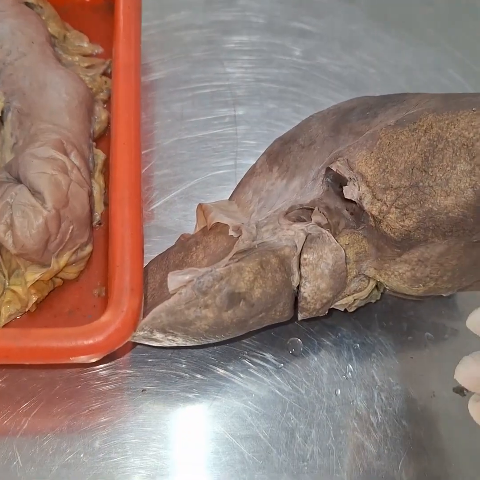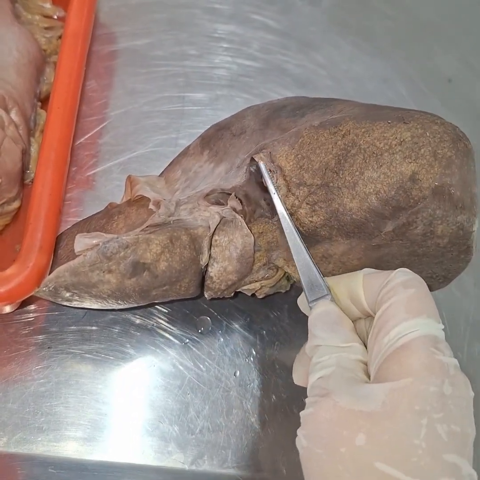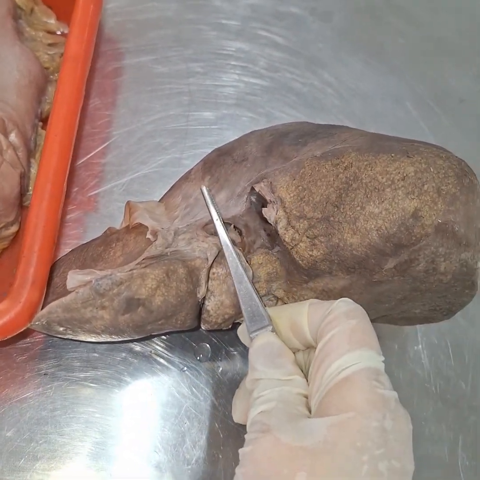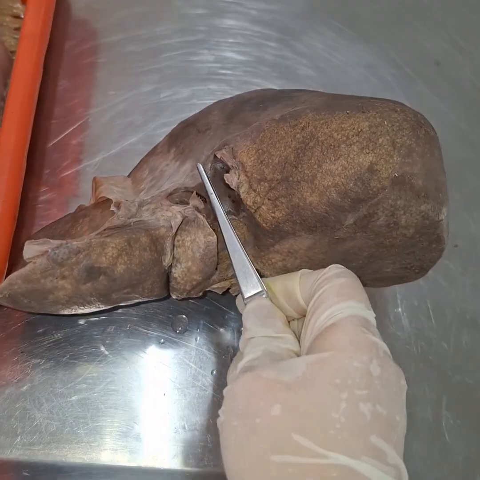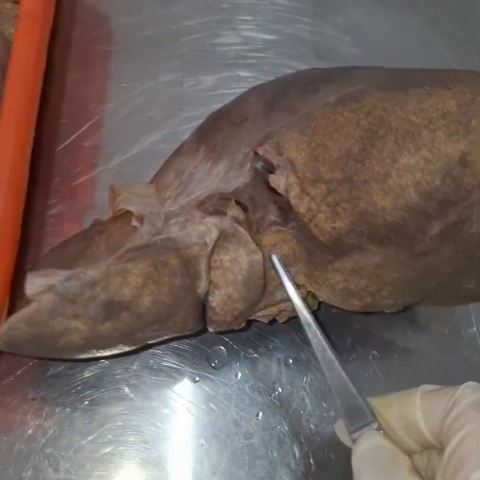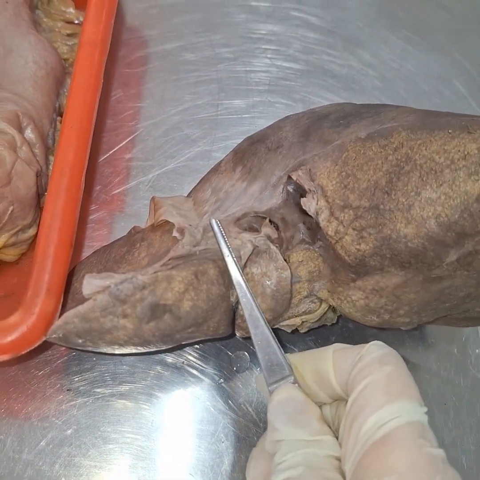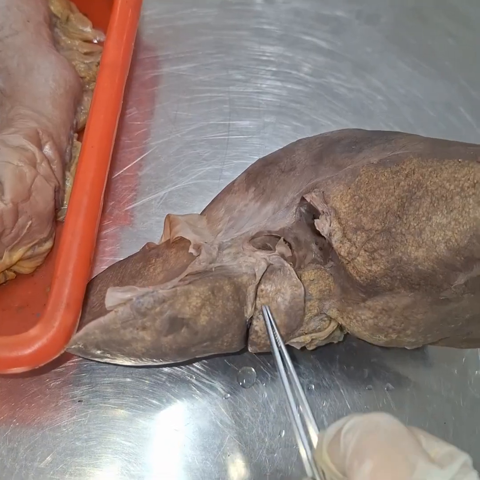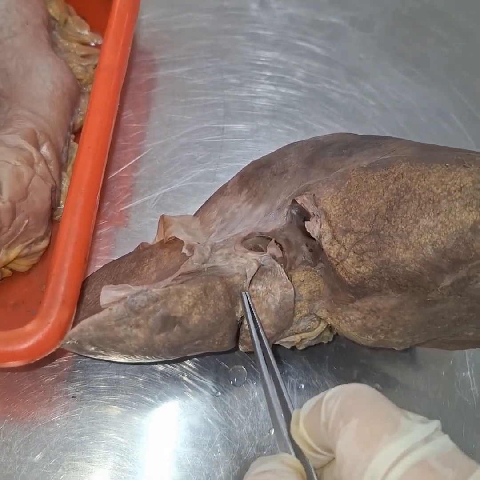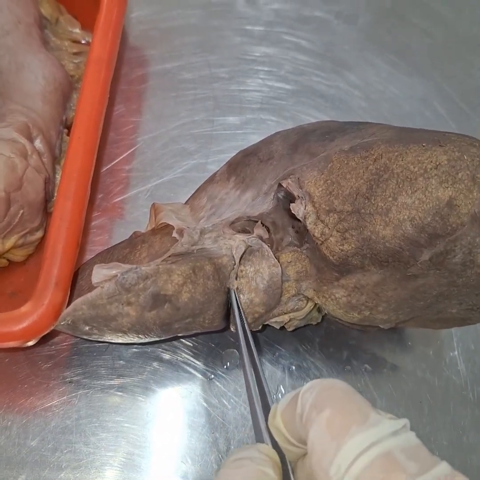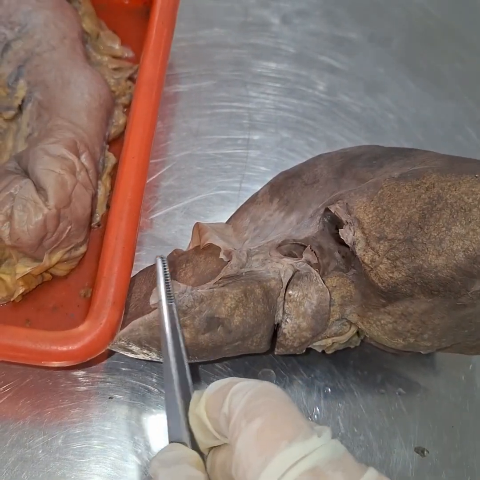Then the peritoneum is reflected on, it is covering the inferior vena cava, so the floor of the inferior vena cava remains non-peritoneal. Then it is reflected on the caudate lobe. This is the caudate lobe, okay, reflected on the caudate lobe and on the walls of the fissure for ligamentum venosum, then on the left lobe.